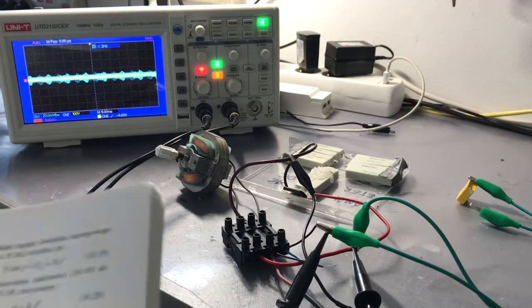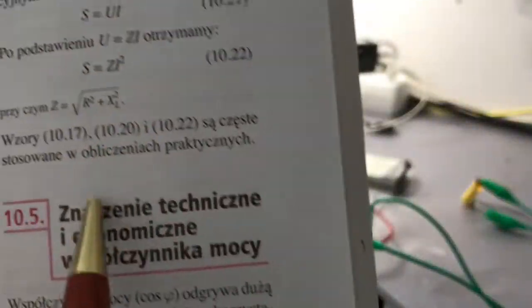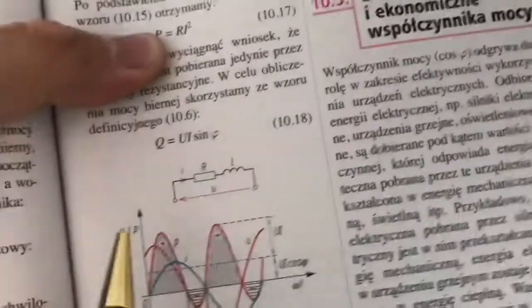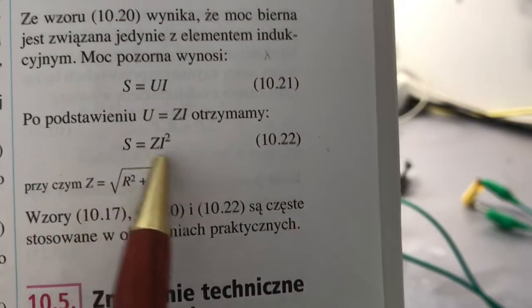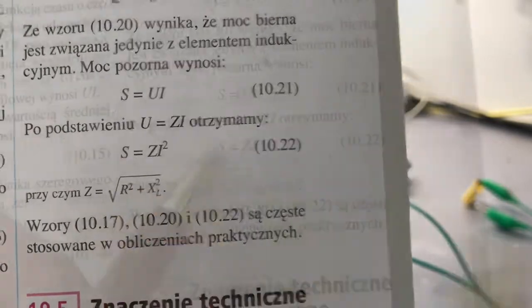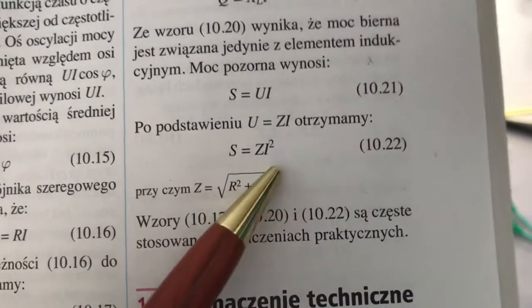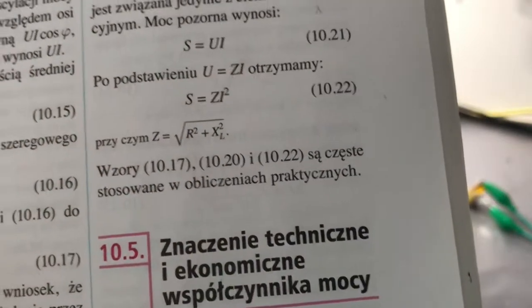A motor will be a real coil. So it will be a coil that has an impedance, so the whole thing will be equal to the square root of resistance squared plus inductive reactance squared.